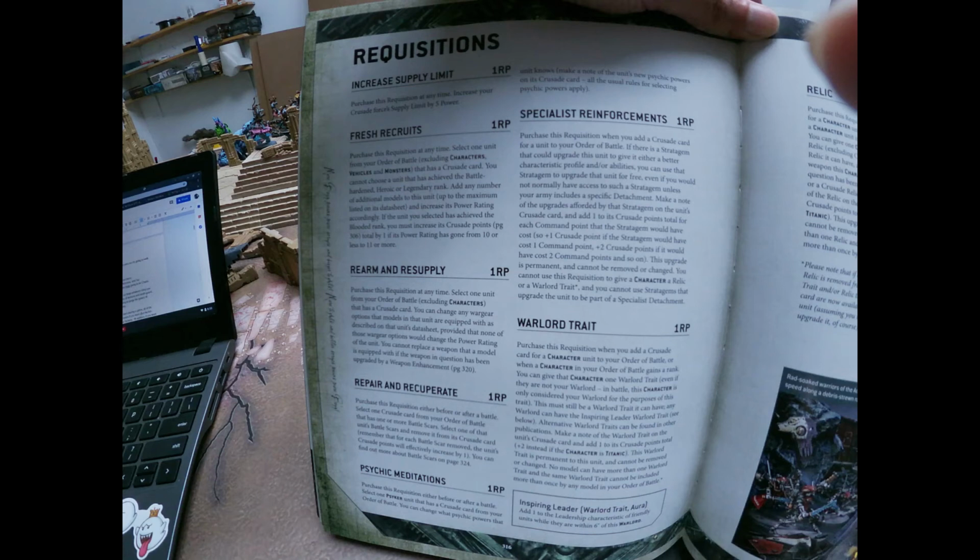Now, Specialist Reinforcements, there are some stratagems that you can purchase at the start of the game that upgrade units. The best example I can think of is Space Marines have a stratagem to upgrade a captain to a chapter master. Now, in Crusade mode, you cannot use command points at the start of the game to upgrade units. Instead, you'll be spending requisition points. You spend 1 requisition point for each command point cost of the stratagem.